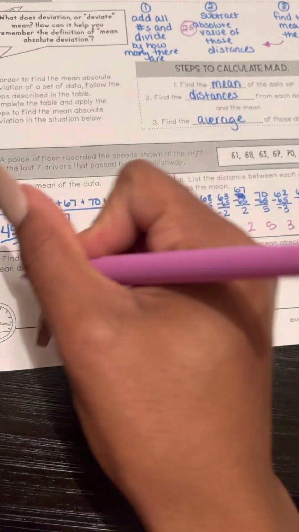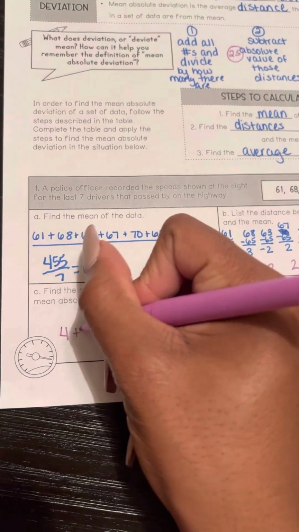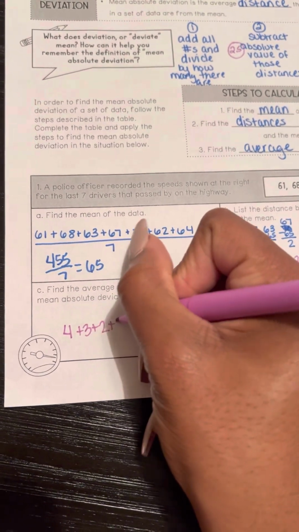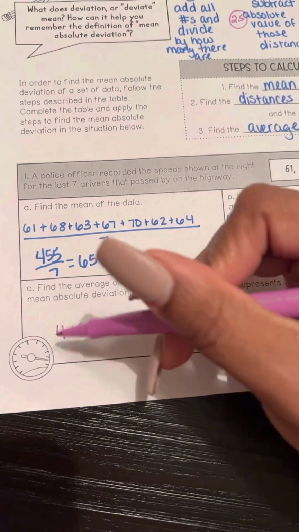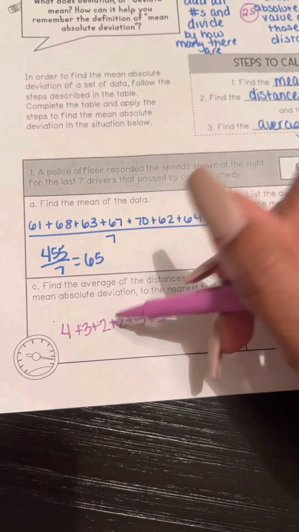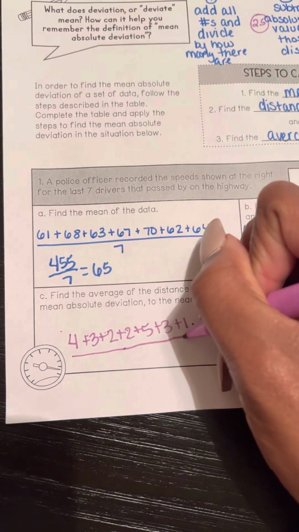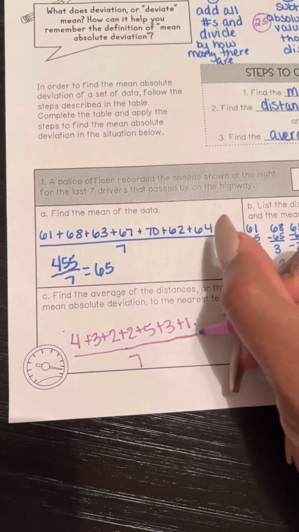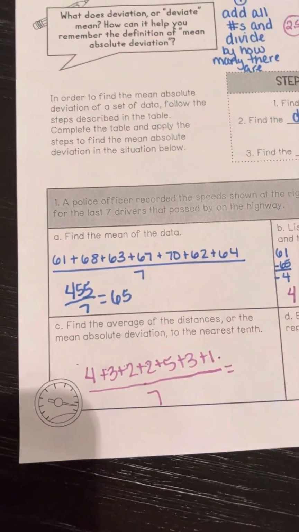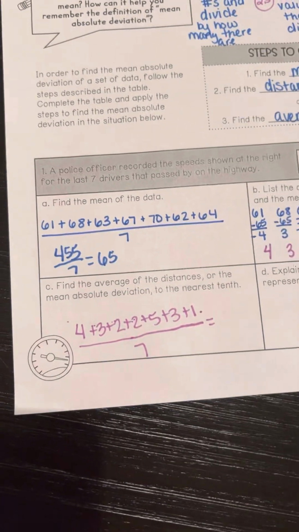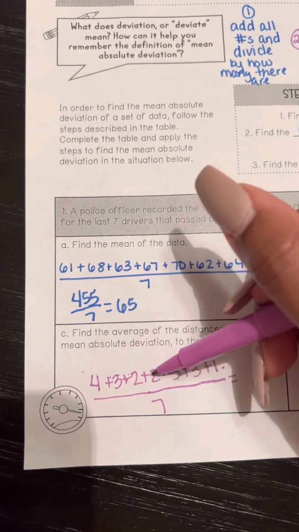So let's add them up. We have 4, 3, 2, 2, plus 2, plus 2, plus 5, plus 3, plus 1. This is all of that divided by 7. I believe that is 20. Sorry, 7, 8, 9, 10, 11.